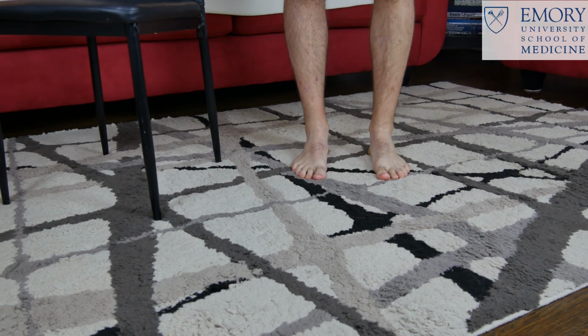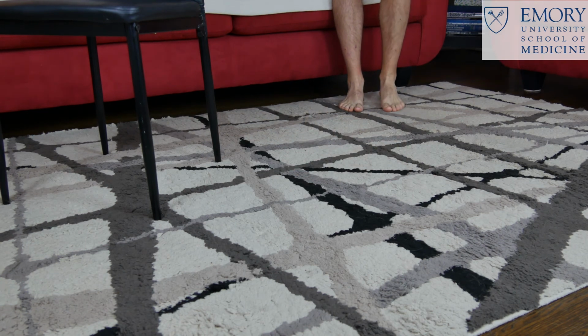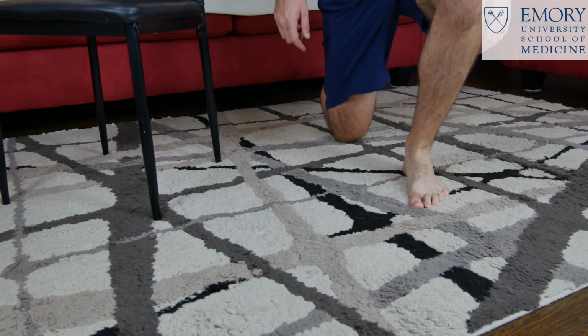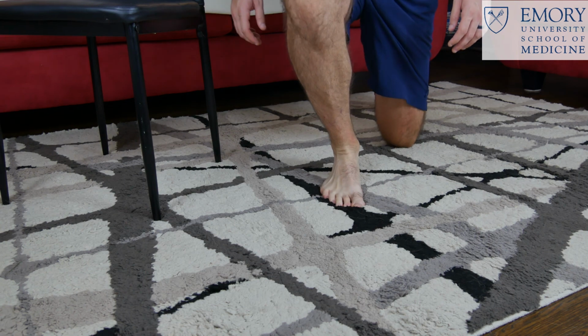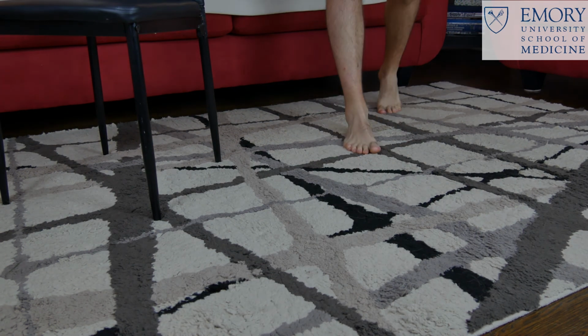And the last test would be the lunge test. So having them face the camera and taking one big step towards the camera, assessing for any ankle instability, and switching to the other side. And this concludes the telehealth foot and ankle exam.